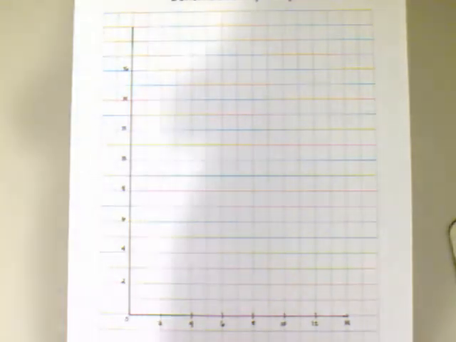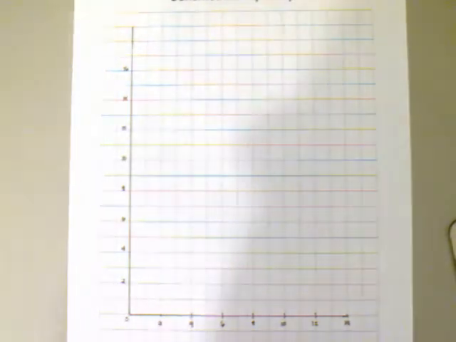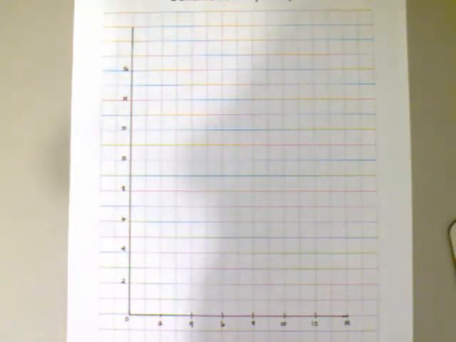So let's remind ourselves about these perpendicular bisectors. To redefine a perpendicular bisector, it's a line, segment, or ray that is perpendicular to a side of a triangle at the midpoint of that side.